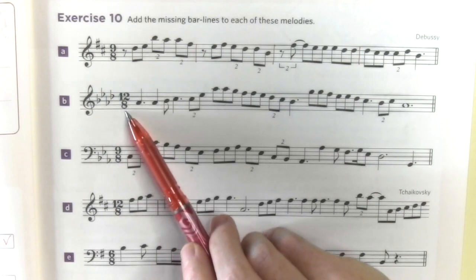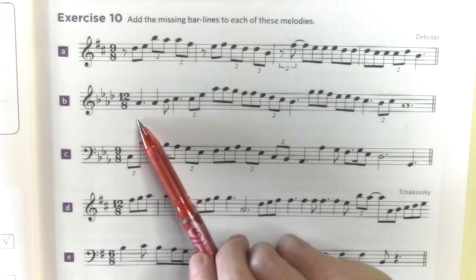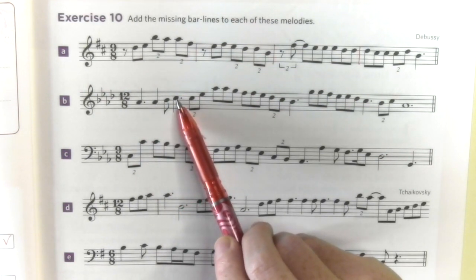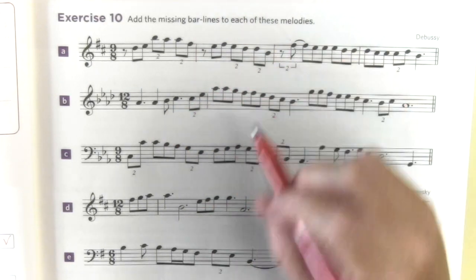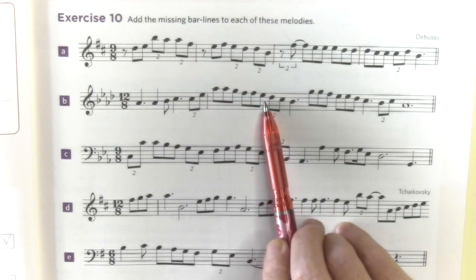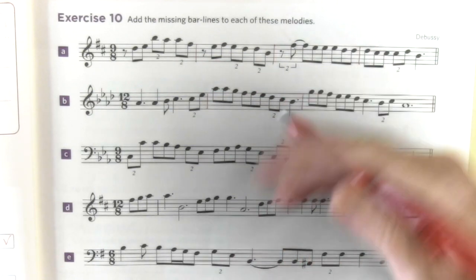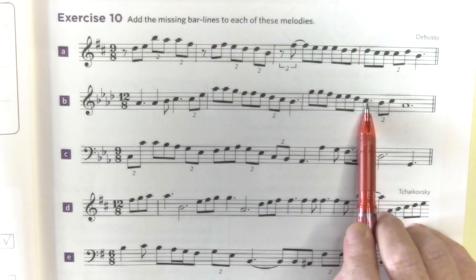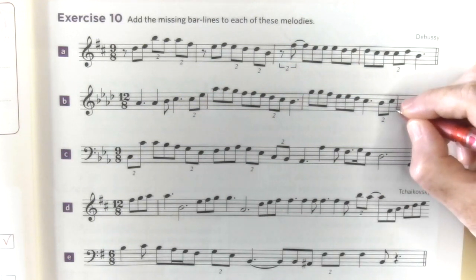Next one. We need to count to 12. So we need to add the 3 quavers. 1, 2, 3, 1, 2, 3, 1, 2, 3, 1, 2, 3. Bar line. 1, 2, 3, 1, 2, 3, 1, 2, 3, 1, 2, 3. Flow, yeah? 1, 2, 3, 1, 2, 3, 1, 2, 3. And this, we don't need to count, is a semibreve.